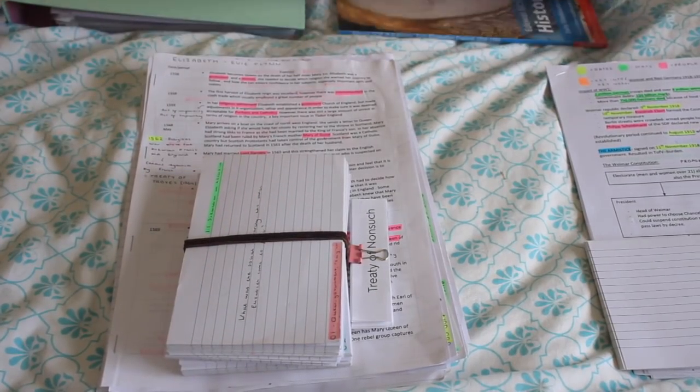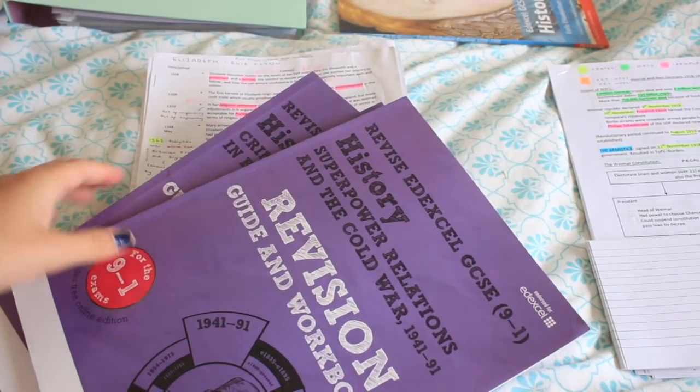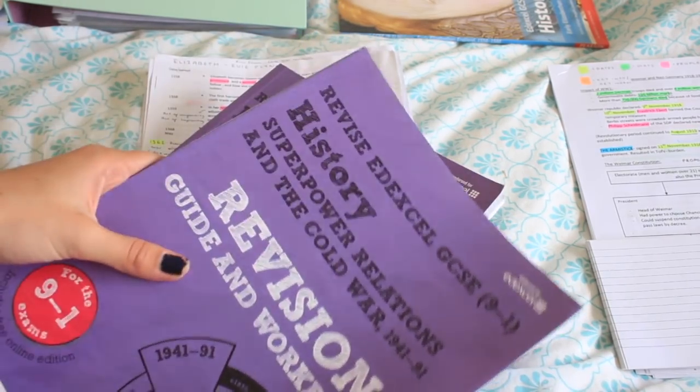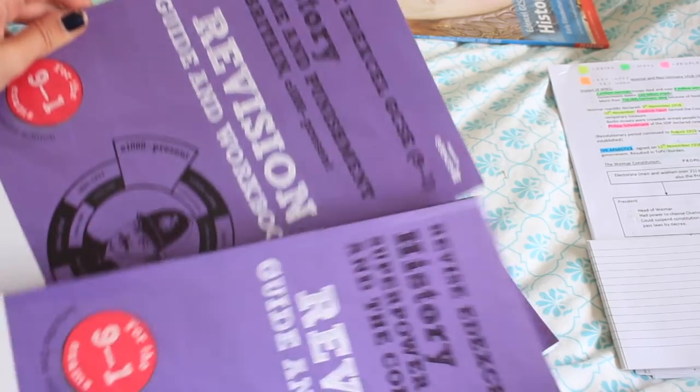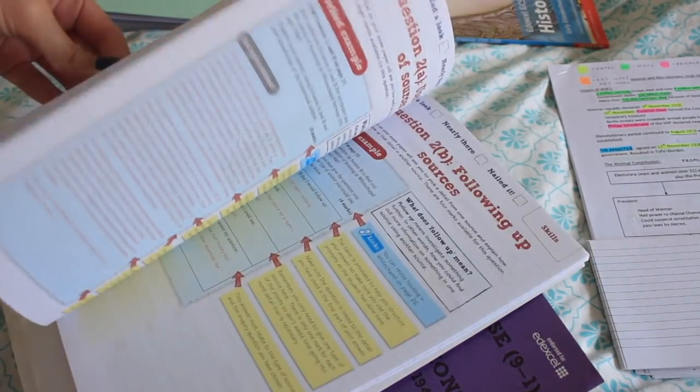So also for Crime and Punishment, I bought these 3 books. So I bought them for Crime and Punishment, Cold War and Elizabeth. I didn't actually get them for Germany because by the time I bought them I'd finished all my revision. So these books were also really helpful, so I definitely recommend checking these out. I will try and leave a link below.